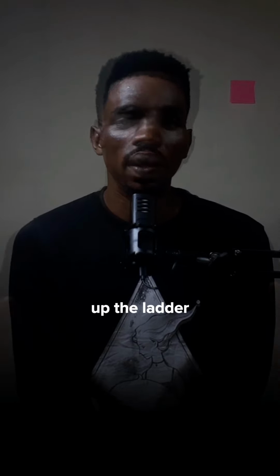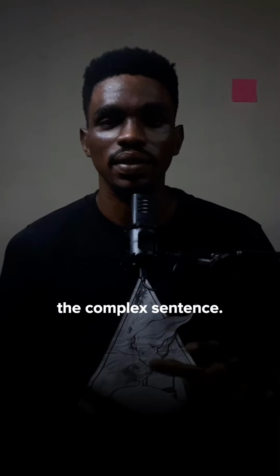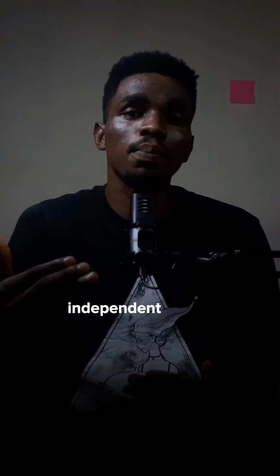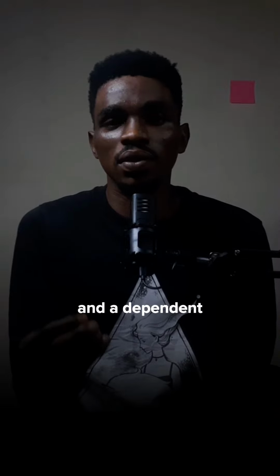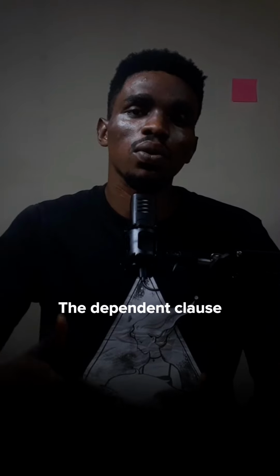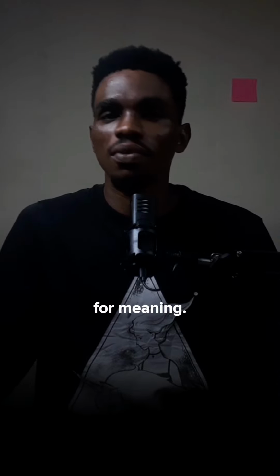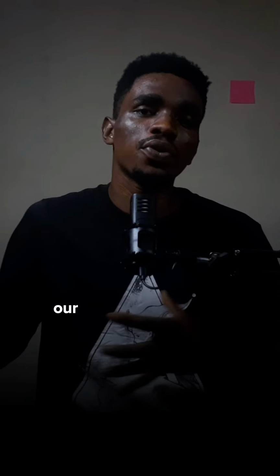Then moving up the ladder, we also have the complex sentence. The complex sentence strings a simple sentence, called an independent clause, and a dependent clause together. The dependent clause, like the name implies, depends on the independent clause for meaning. Let's develop an example from our previous constructs.